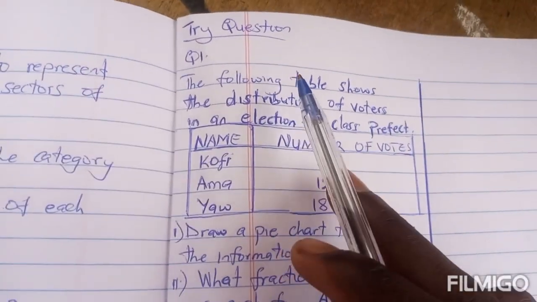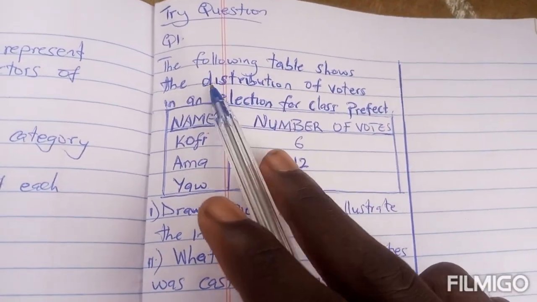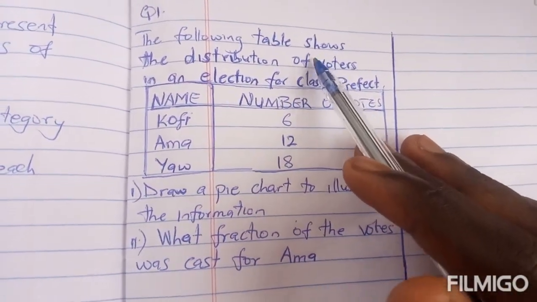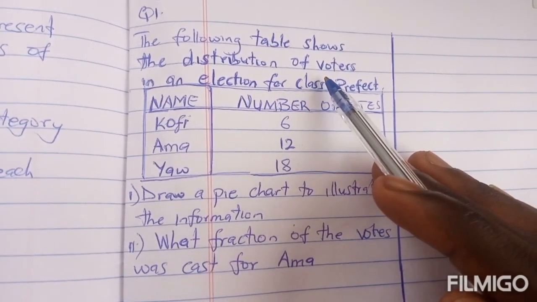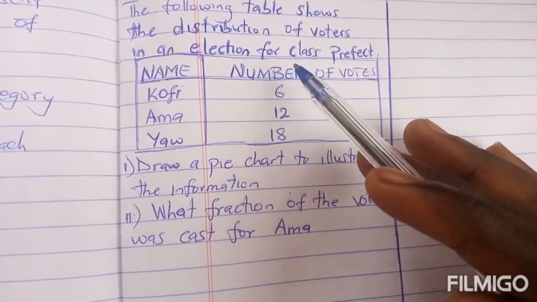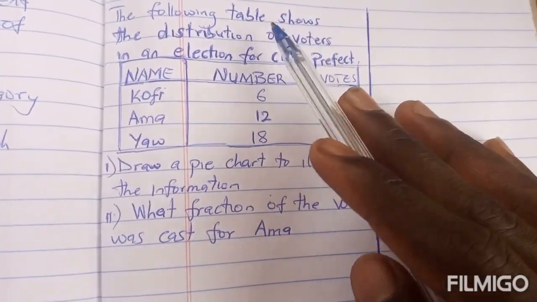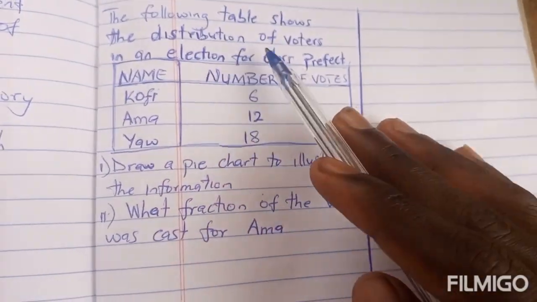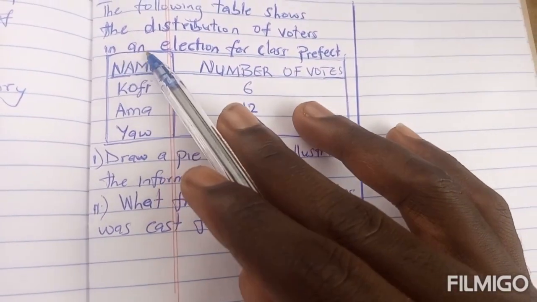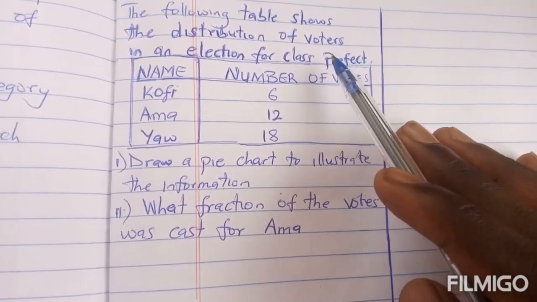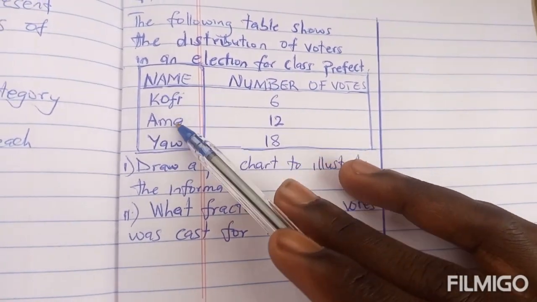Here we have one trial question. I'm reading the question. The following table shows the distribution of voters in an election for class prefect. So this is the table.